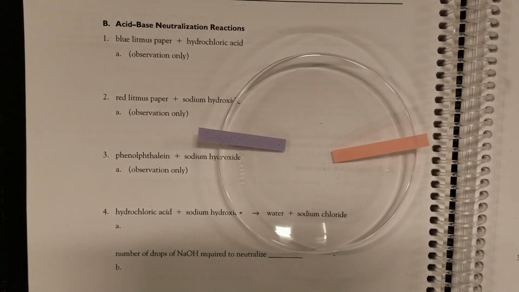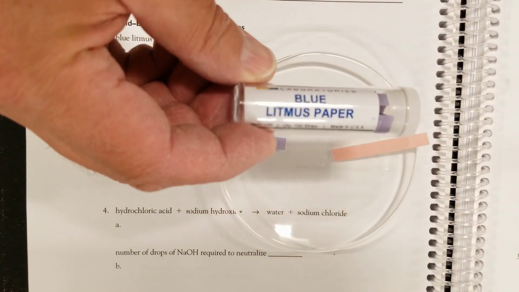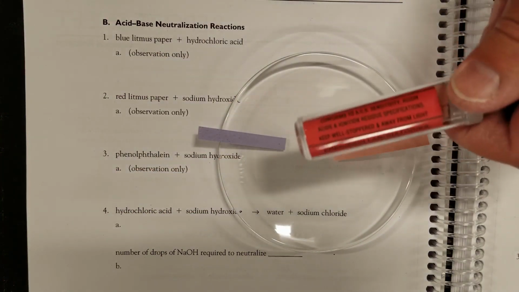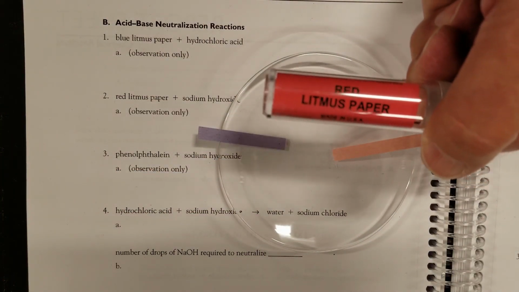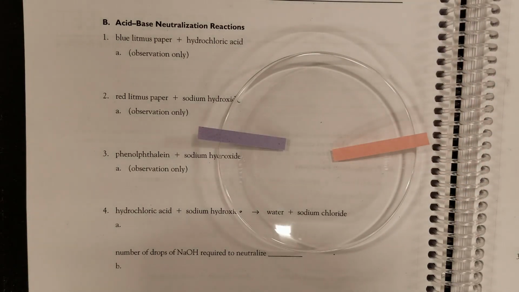Okay, now we're going to look at some acid-base reactions. First, we're going to show you litmus tests. Litmus paper comes in 2 different flavors. You have blue litmus paper and red litmus paper. And these are used to tell if something is either an acid or a base.